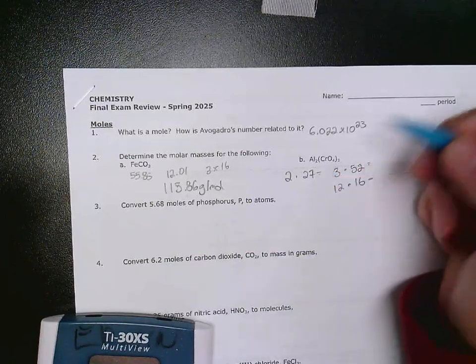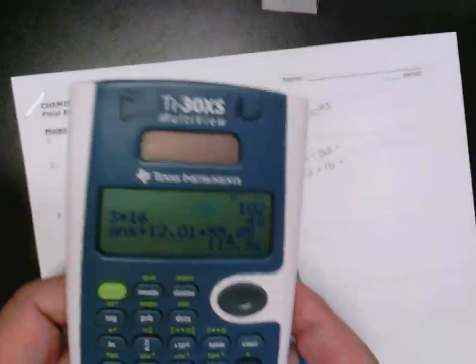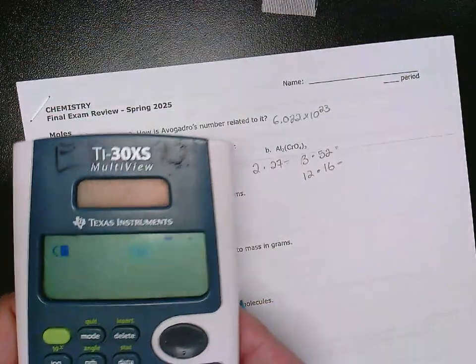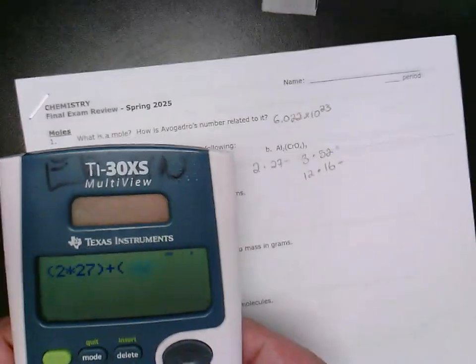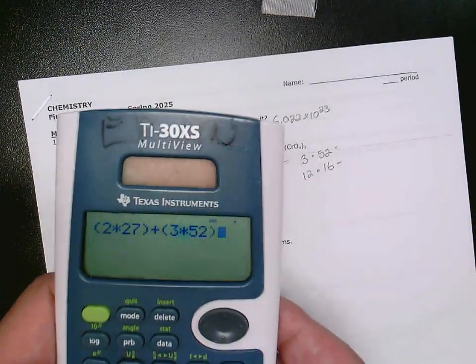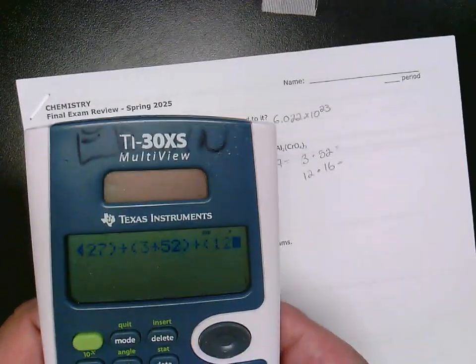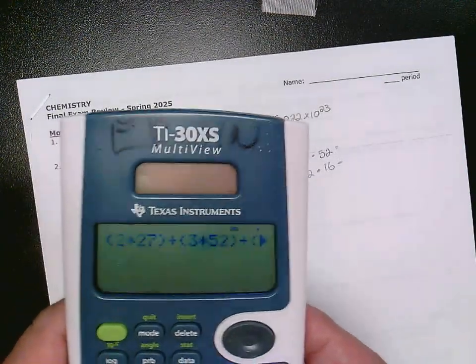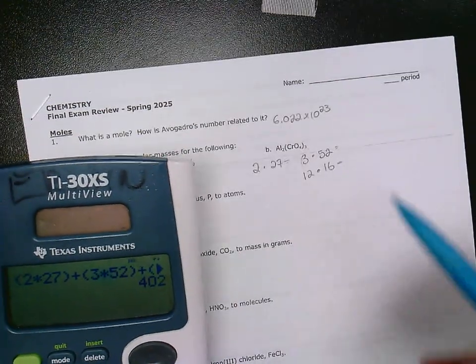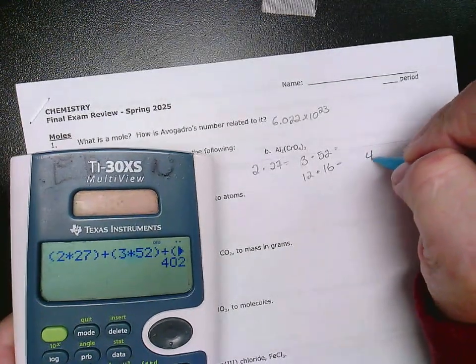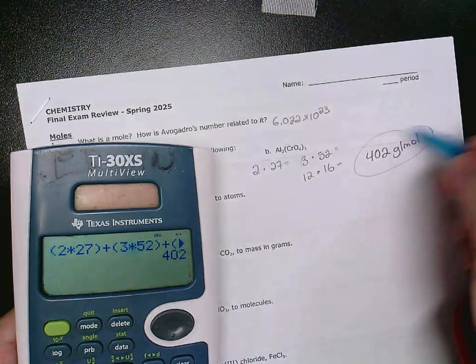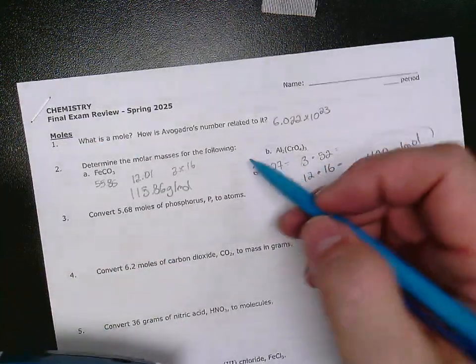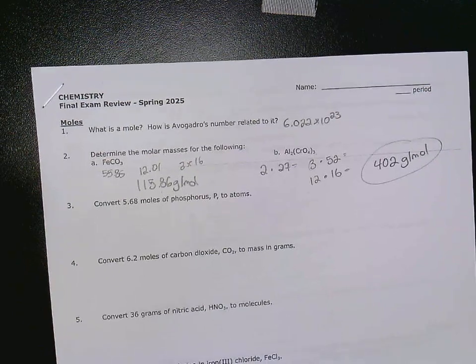And then I'm going to add all those answers together. So what I'm going to do is just do it in parentheses here in the calculator. So I'm going to go parentheses 2 times 27, close parentheses, plus, parentheses 3 times 52, close parentheses, plus 12 oxygens times 16 grams per mole, and that is 402 grams per mole. That is my answer. I didn't actually do the math for the individuals. I just put them in parentheses and added them all together. Hopefully nobody struggles with molar masses.